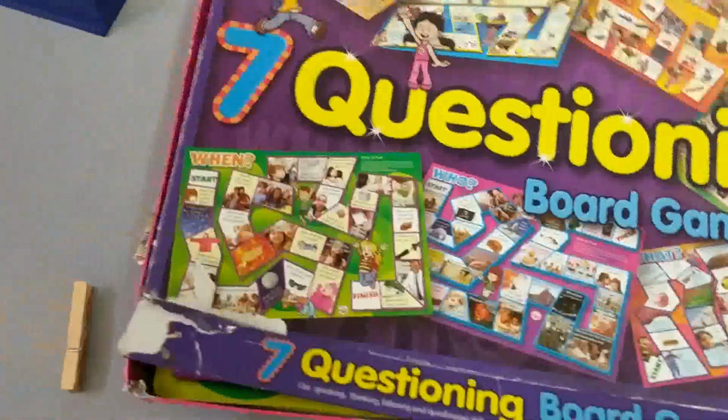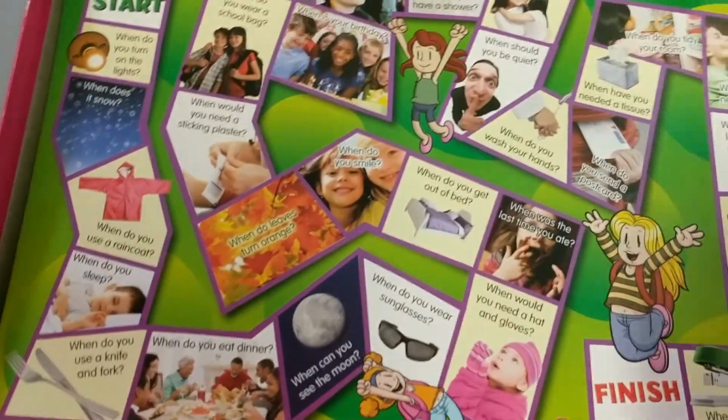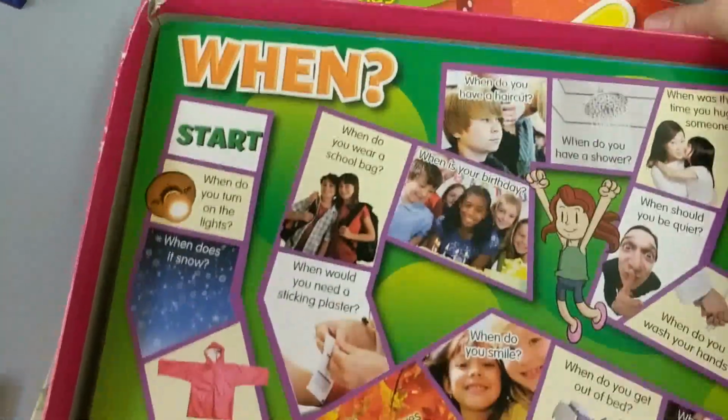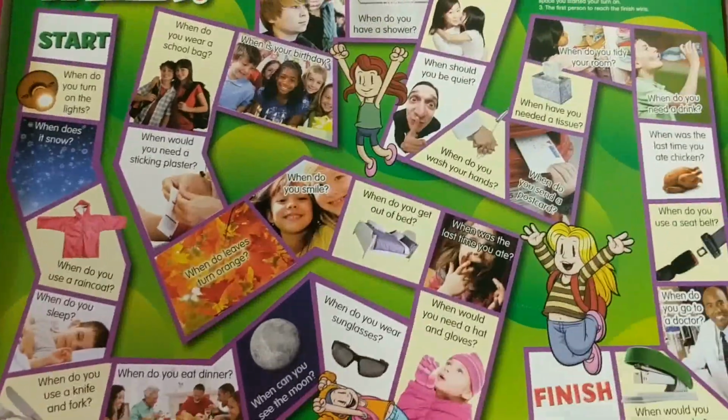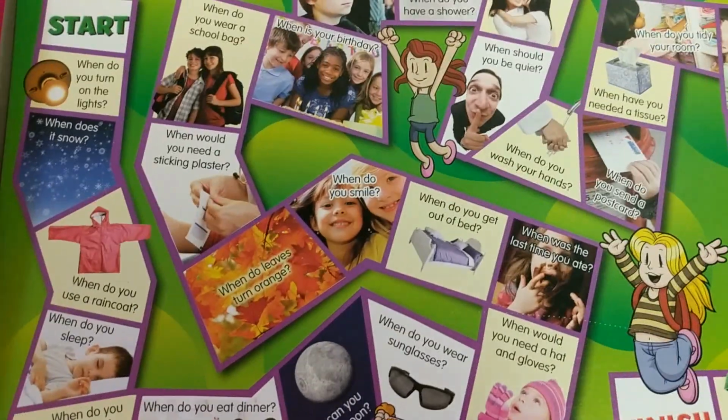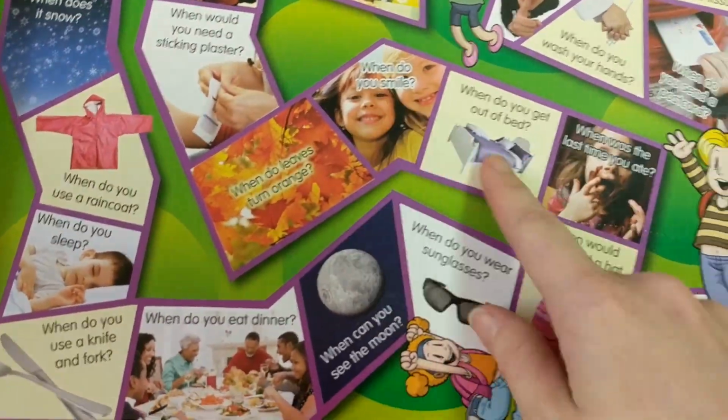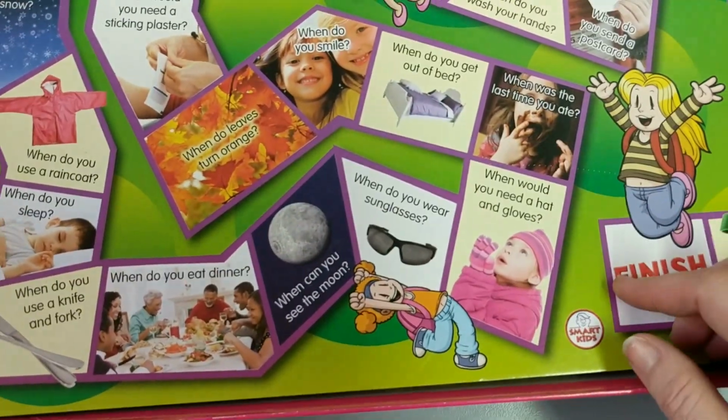So this is a questioning board game. And I like these because it's a good talking and listening activity. And again, small groups of kids, so it's not too noisy. So you've got things like, when do you smile? When do you get out of bed? When was the last time you ate?